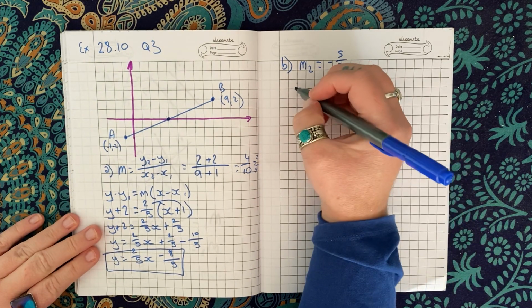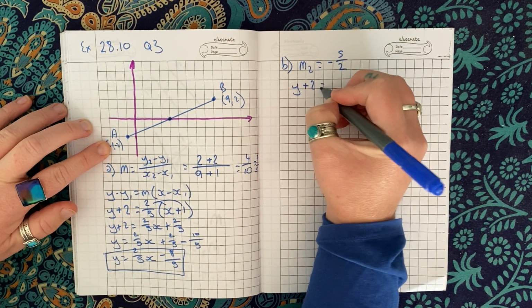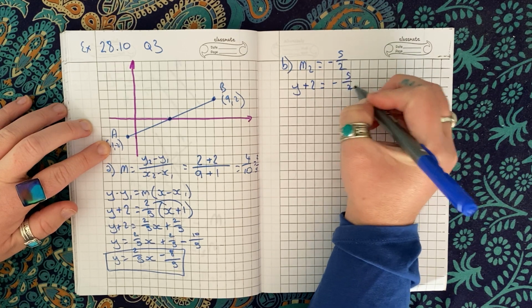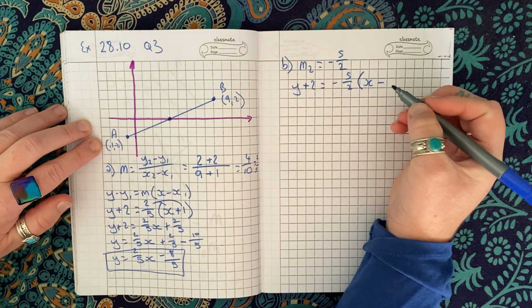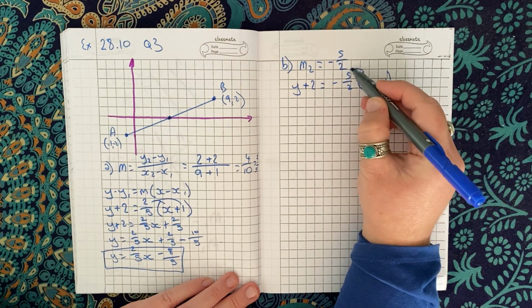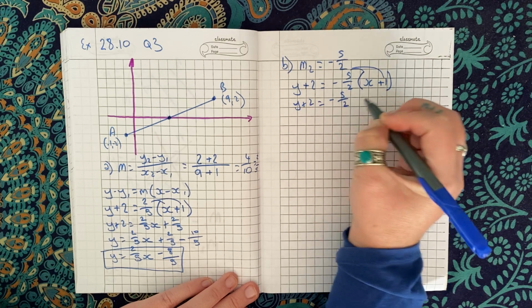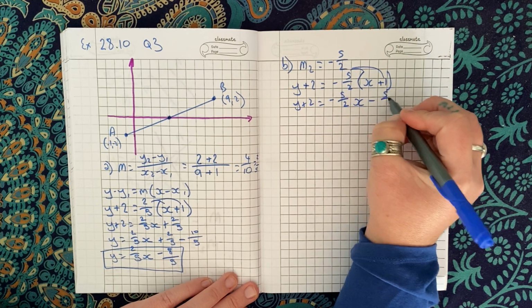So then I'm just going to use this formula again using this point and my new slope. So y minus y1 equals m(x minus x1). All right, and I'm going to do the same thing. I'm going to distribute. So y plus 2 equals -5/2 x minus 5/2.